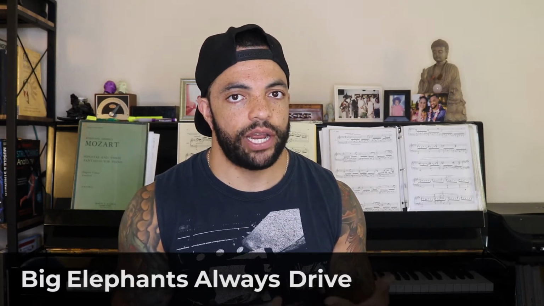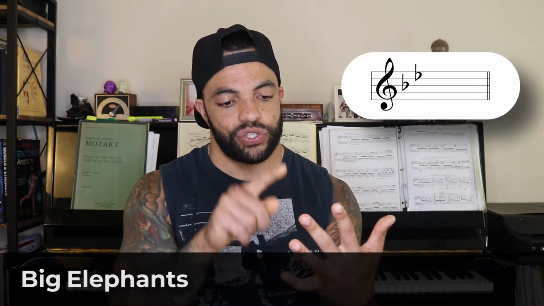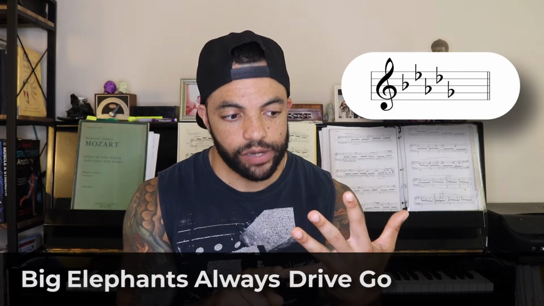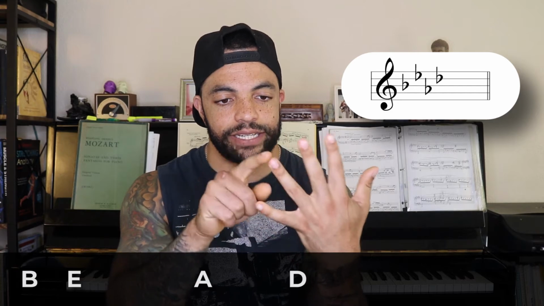Let's try another key signature, but in reverse. Let's find how many flats are in the key of D flat major. We're gonna use our saying, and find that second to last flat when it's a D. So big elephants always drive go-karts fast, that's our whole saying. Big elephants always drive, okay, there's our D, go. So D flat major has 5 flats: B, E, A, D, G.